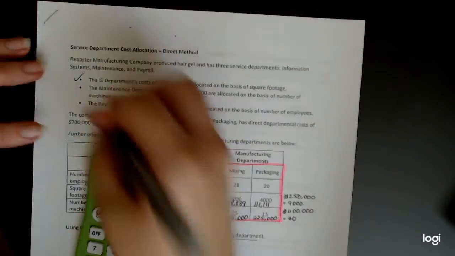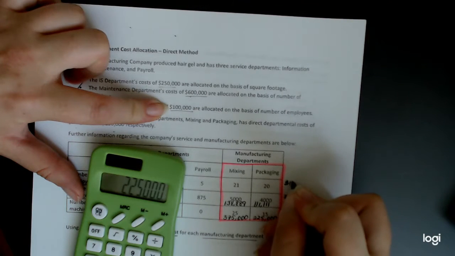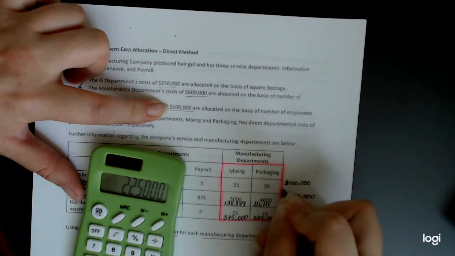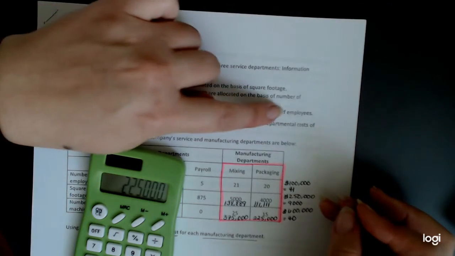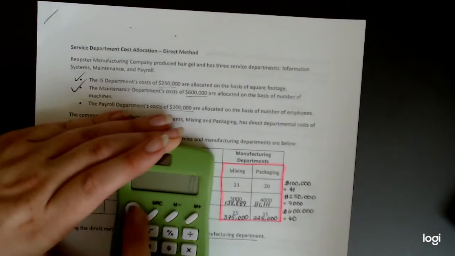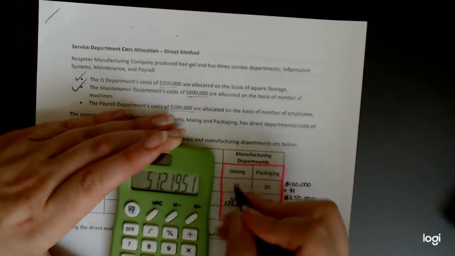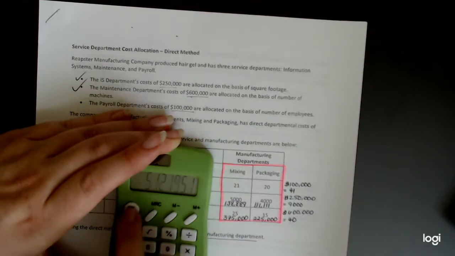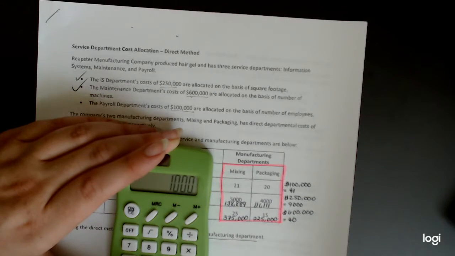All right, let's take a look at our next one, payroll. Payroll has total costs of 100,000, and we have a total of 41 employees. So mixing is 21 of those 41. Let me try that one just one more time to be sure: 21 divided by 41 times the $100,000 we're trying to allocate.